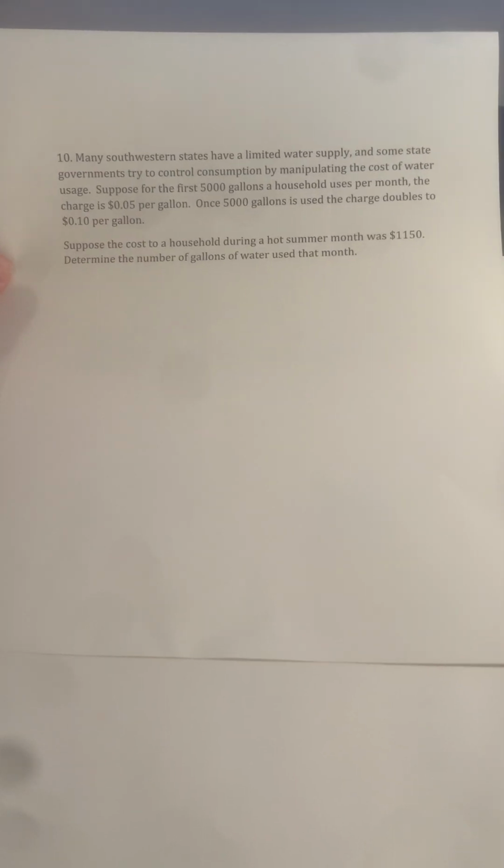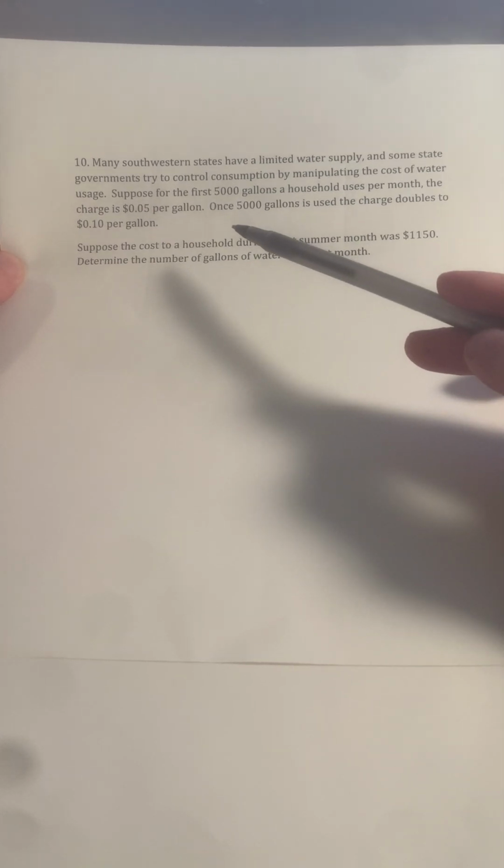I would also like to point out the possibility of a real world problem, and this will be the last problem that we will look at today. Many southwestern states have a limited water supply, and some state governments try to control consumption by manipulating the cost of water usage.